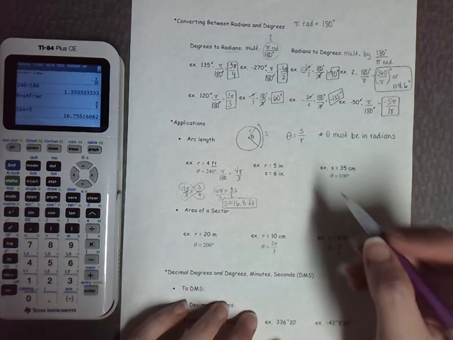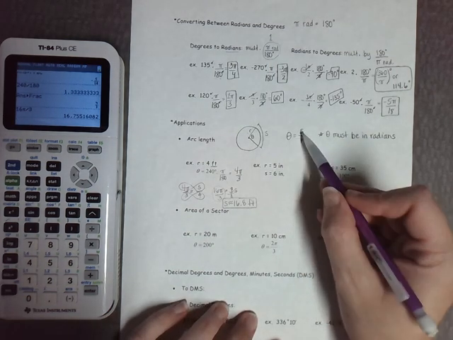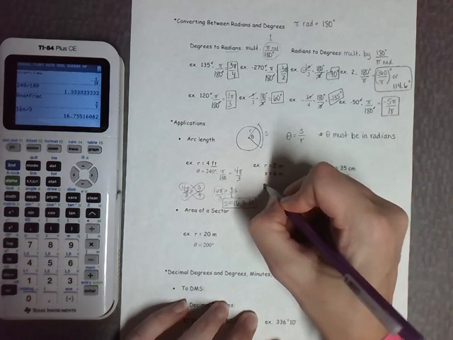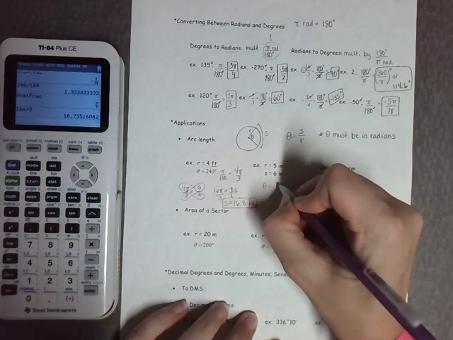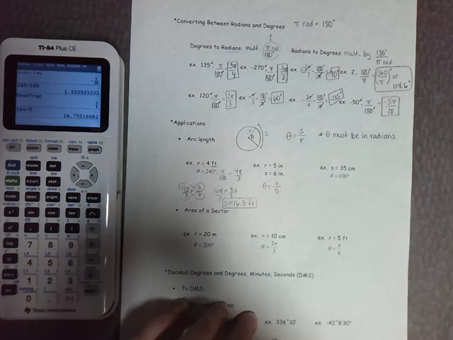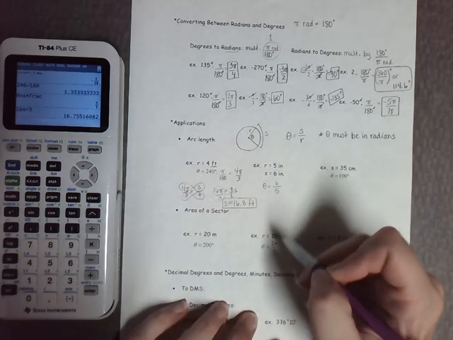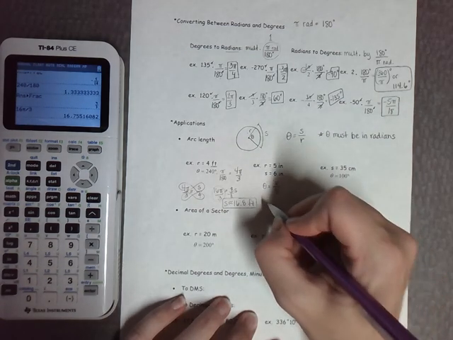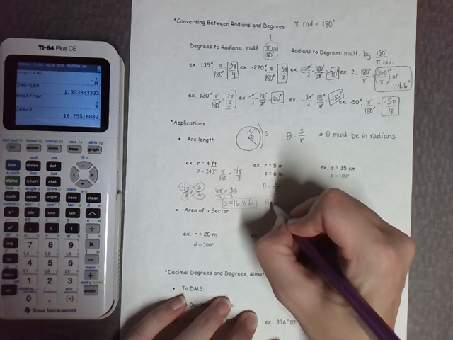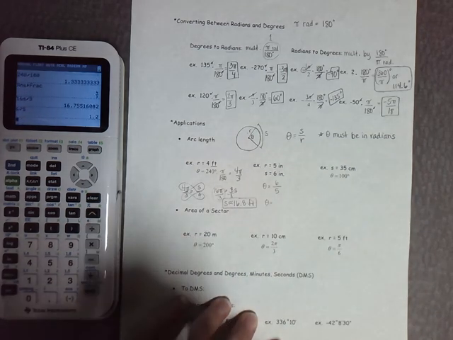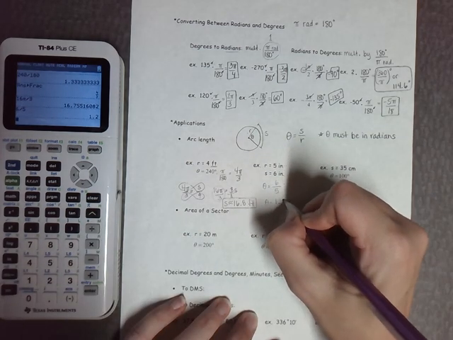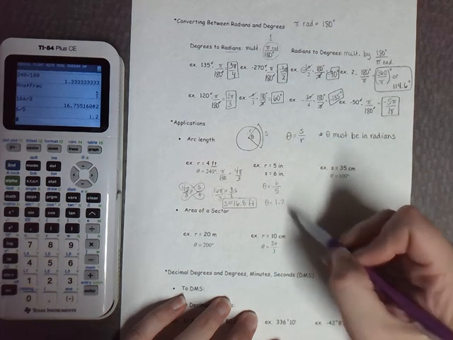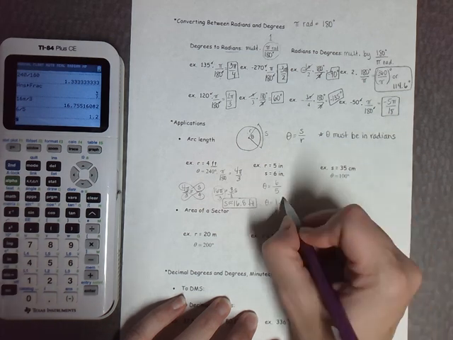Okay, for the second example, we're missing theta. We know our S and our R. So we have theta equals 6 over 5. That's pretty much our answer. If you wanted it as a decimal, you can go ahead and do 6 divided by 5, which is 1.2. So we can say this is 6/5 radians or 1.2 radians.